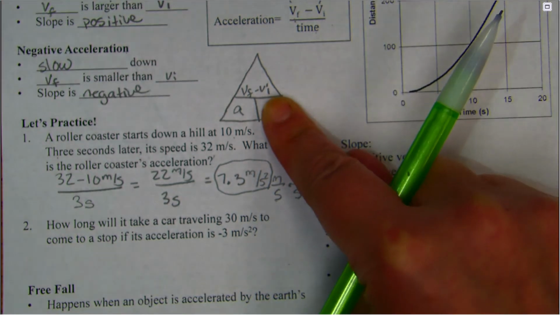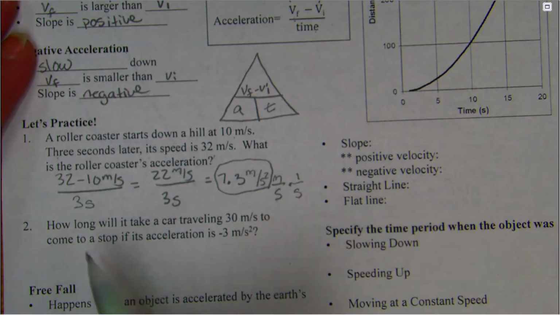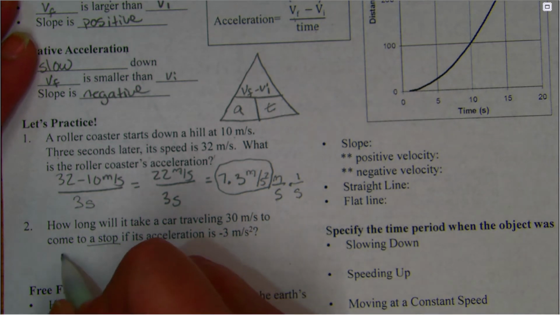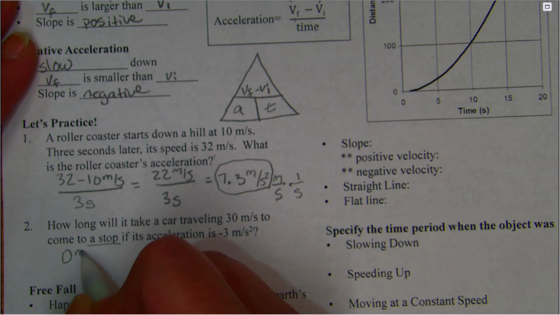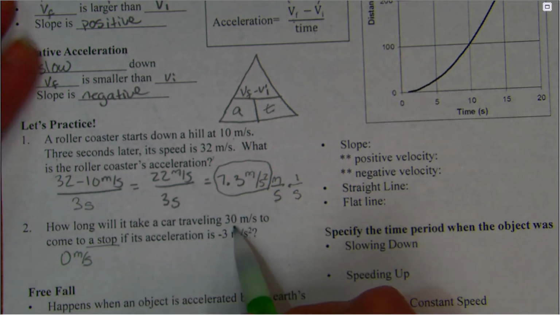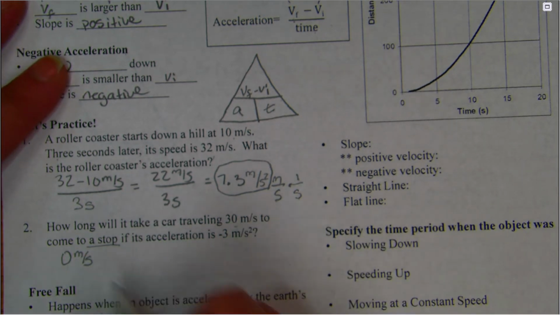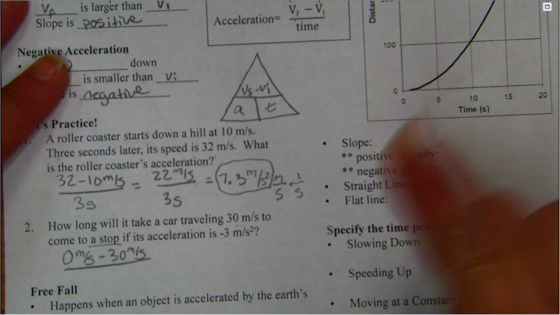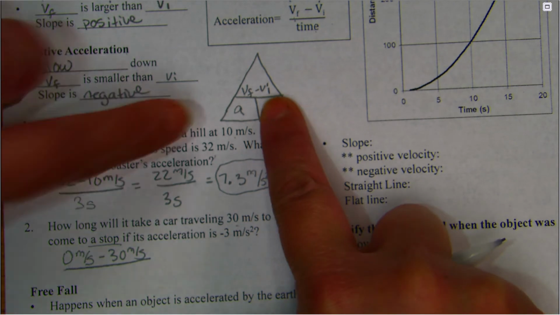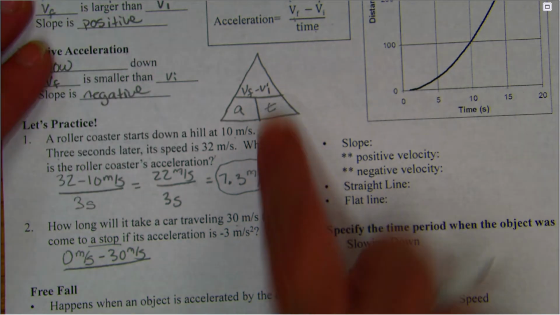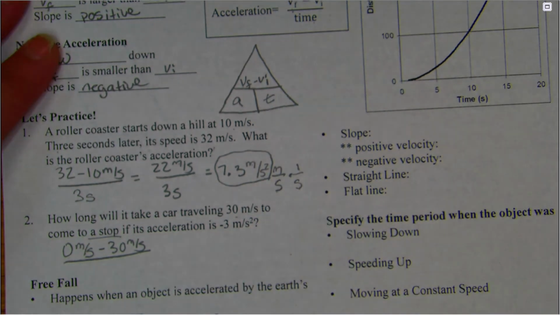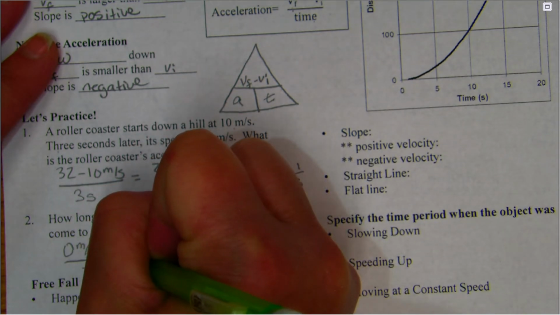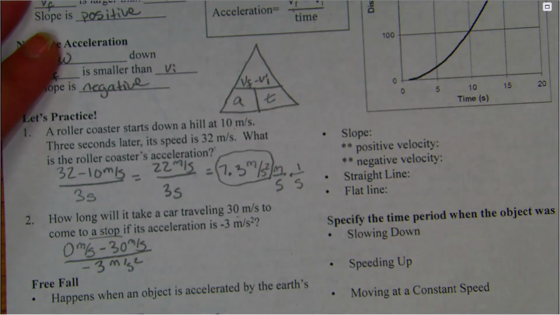So my final velocity here is, I come to a stop. So if I'm not moving anymore, I have a velocity of 0. I was initially traveling 30 meters per second, and I am dividing by acceleration. My acceleration is a negative 3 meters per second squared.